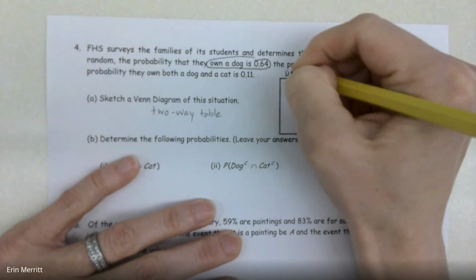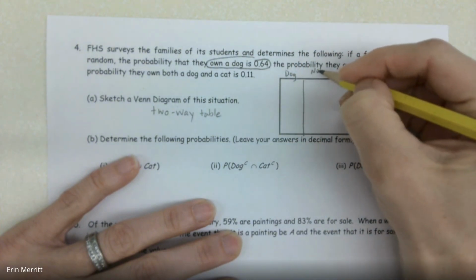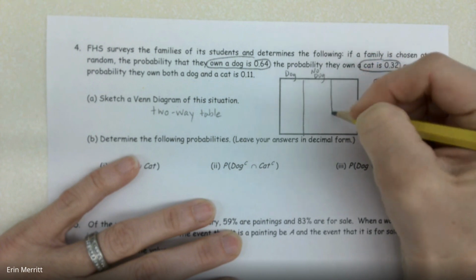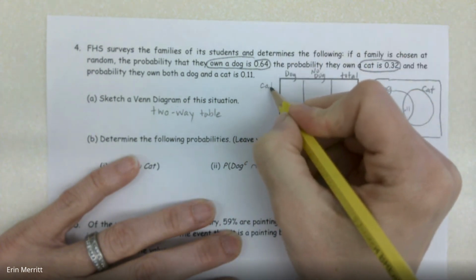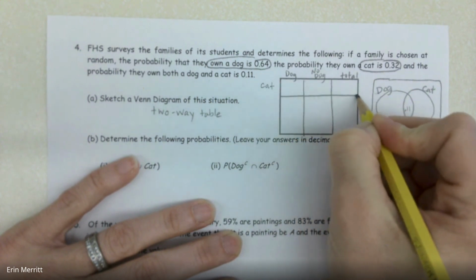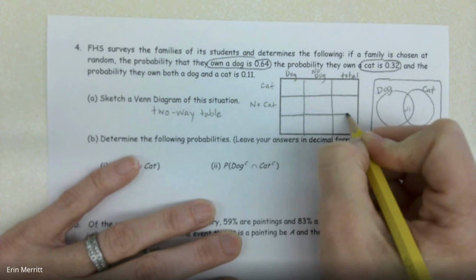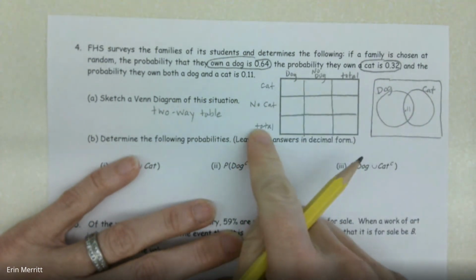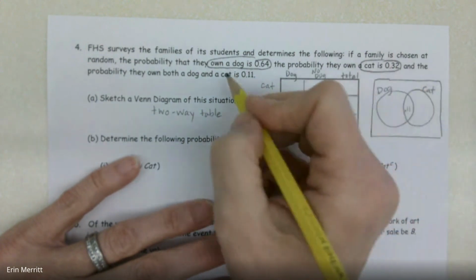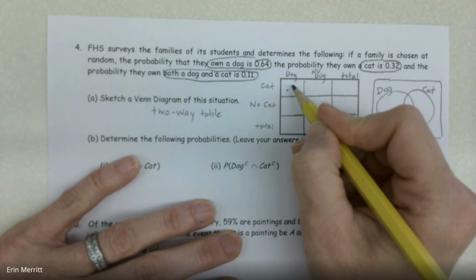All right, I'm going to do the two-way here. So a dog versus no dog, and the total. And then a cat versus no cat, and the total. Okay, so here, they own both. That's the 0.11 between cat and dog.